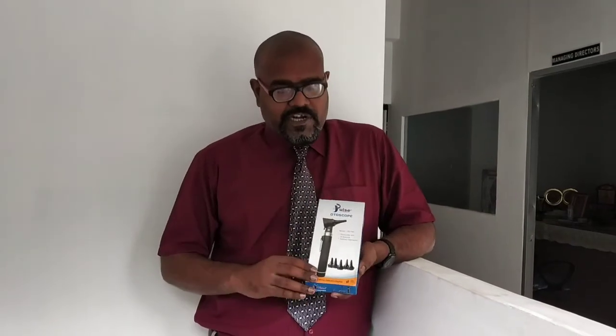Welcome back to the demonstration of the otoscope. I am going to give you the demonstration of this particular otoscope. I already covered the theory part of the otoscope, the purpose, the types, and how we can use otoscopes. Now I am going to demonstrate how we can use this particular otoscope.